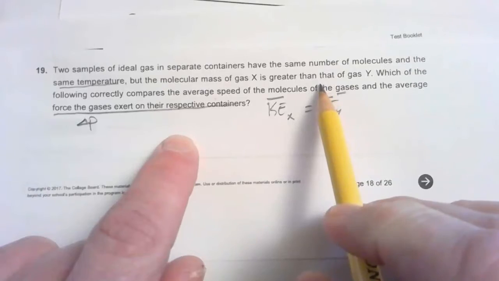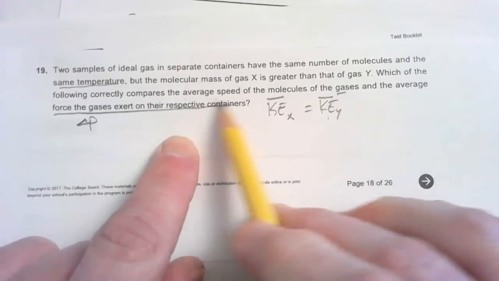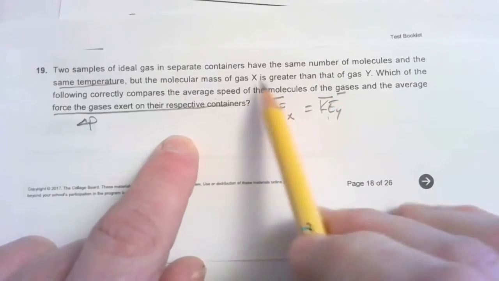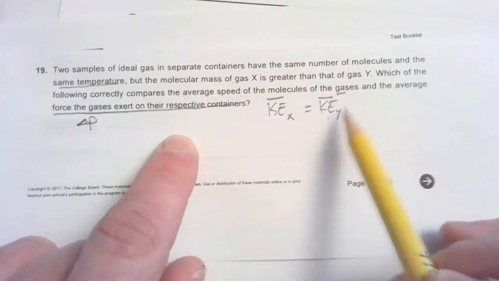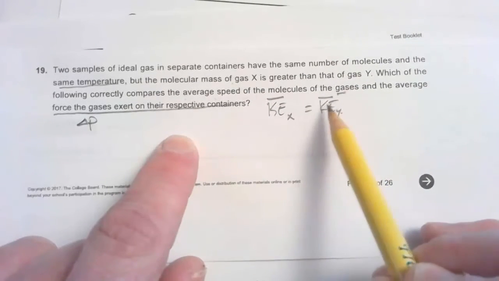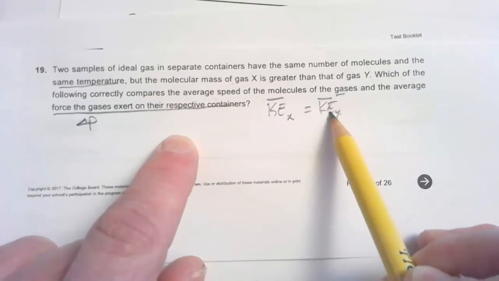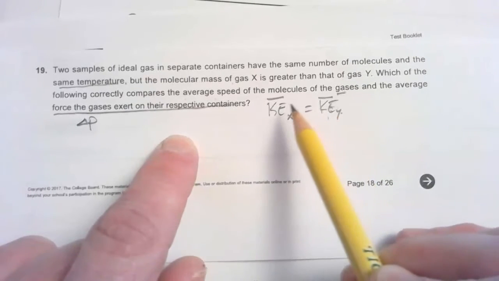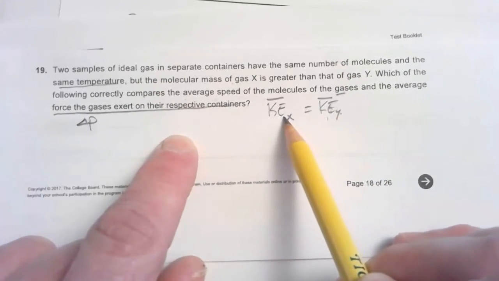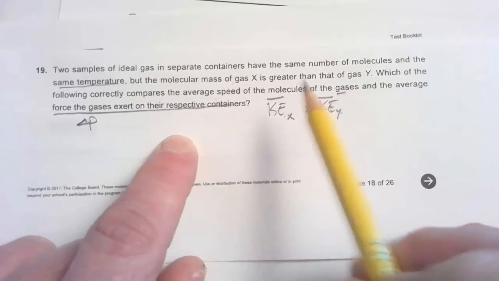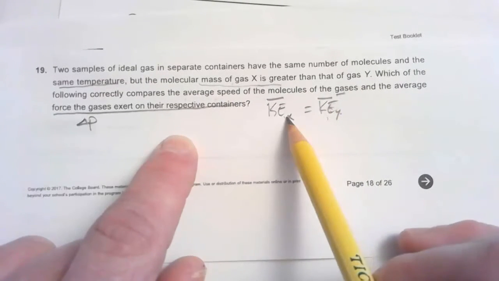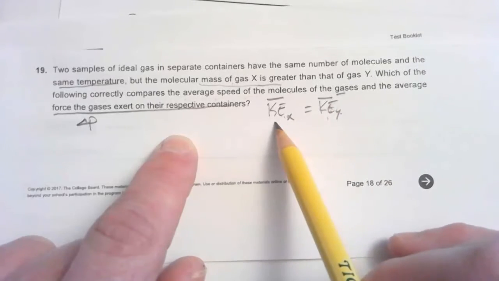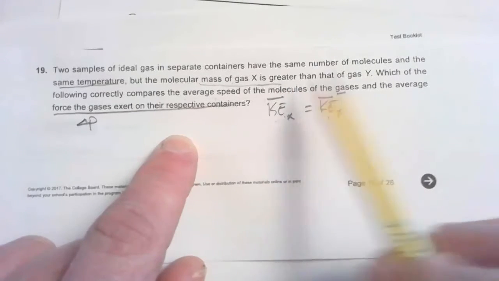From that, the speeds, all we know is that the mass of X is more than the mass of Y, so that means the speed of Y has to be more than the speed of X. Let me see if I get that right. Mass is greater for X, so its speed is less, but it's not less by the same proportion.